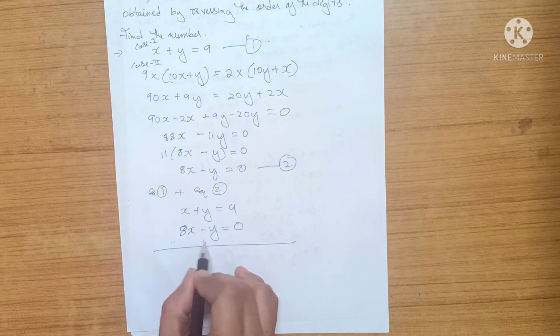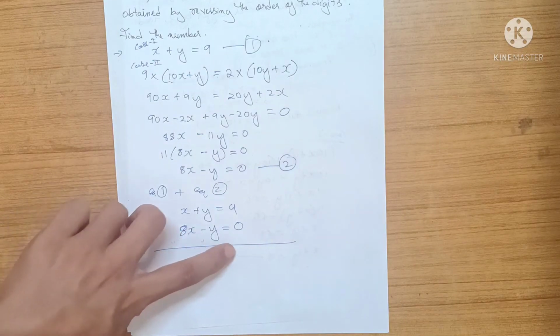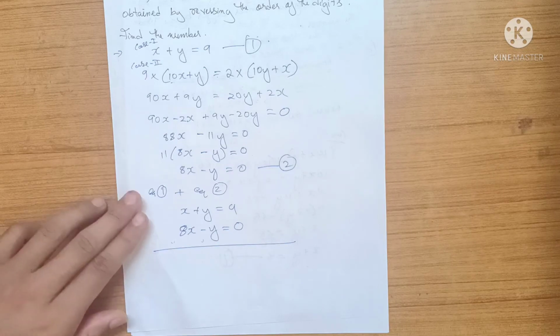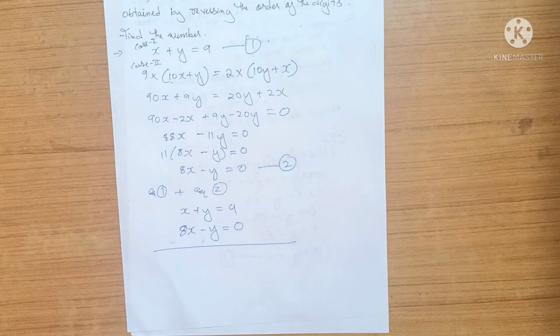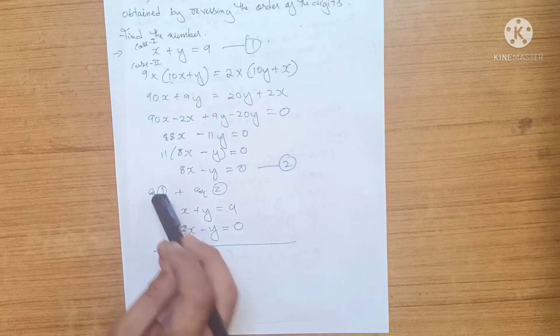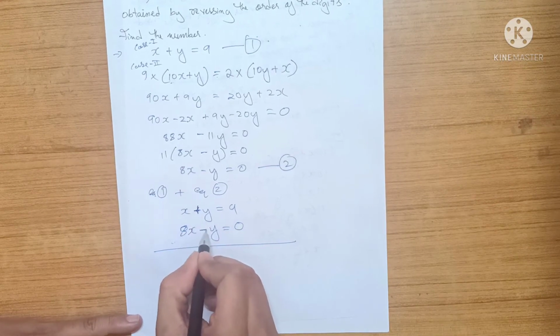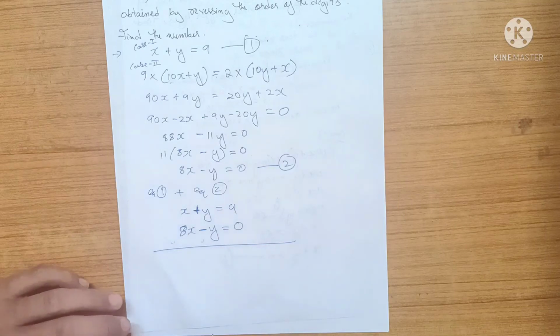That happens only when you are subtracting equation 1 and 2. But this time I'm adding equation 1 and 2 because this is already addition and this is already subtraction. If I subtract, this will become addition and it will not cancel out.